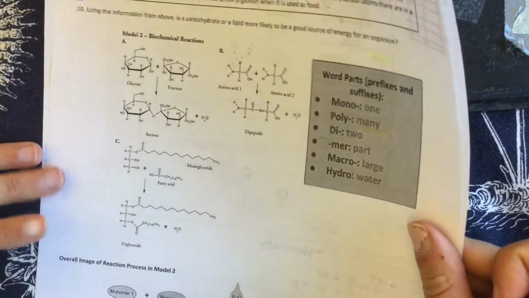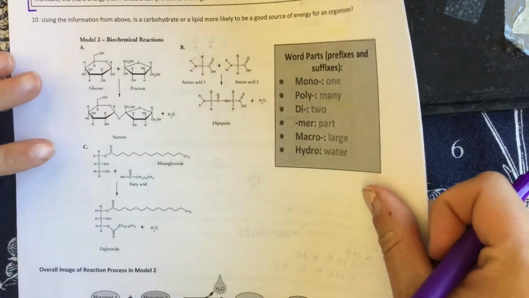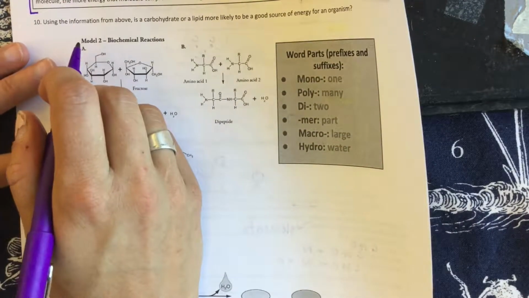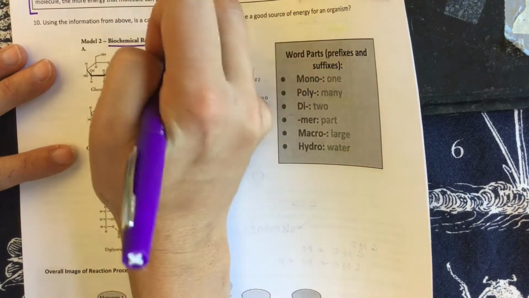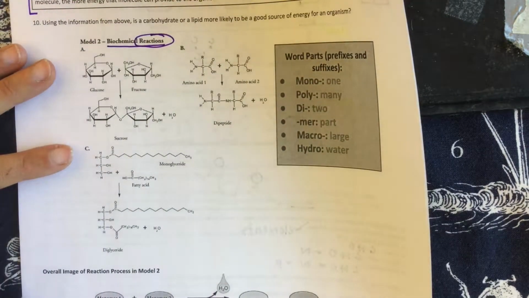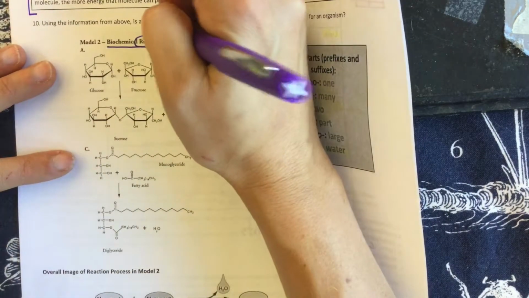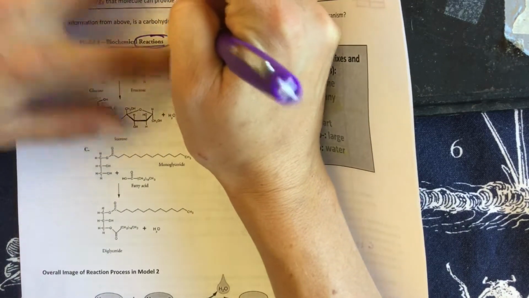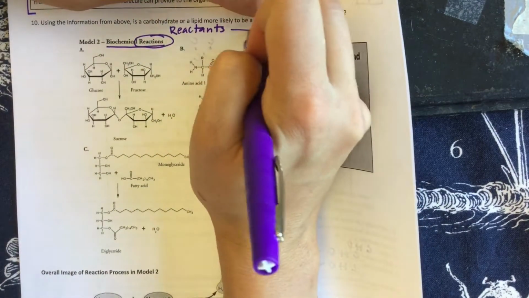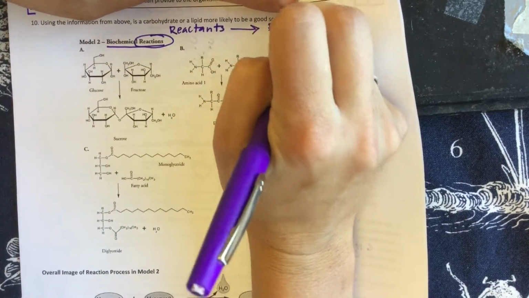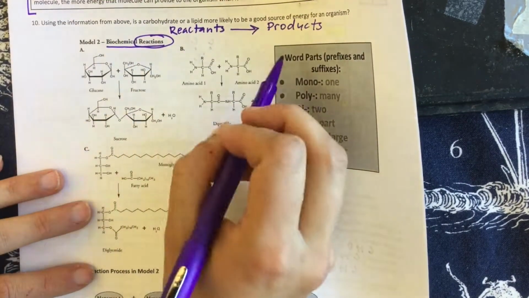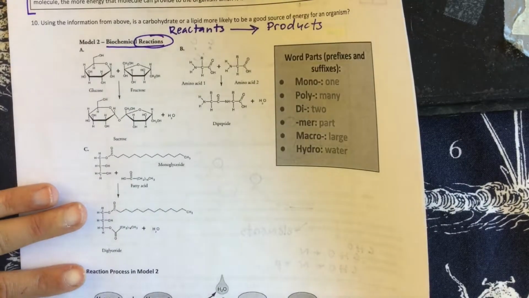I'm going to walk you through a little bit of Model 2, and then we'll be done with the video. So again, I'm going to do the same thing as Model 1. I'm going to look at it first. Model 2 is reactions. When we talked about reactions, we talked about how reactants, then there's an arrow, form products. Reactants are like ingredients, products are what we make at the end.